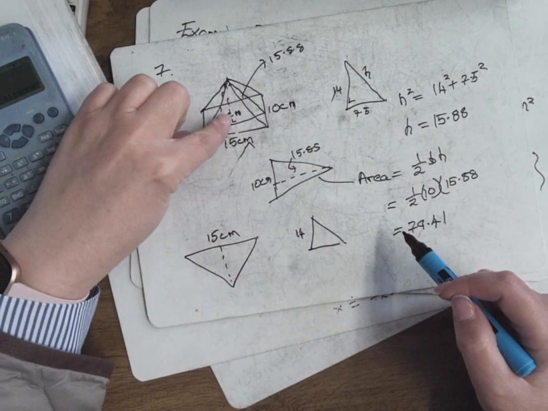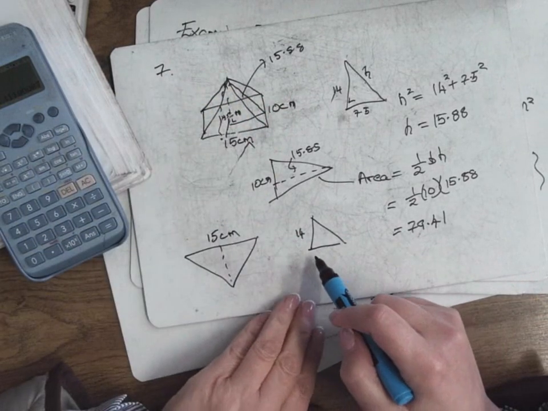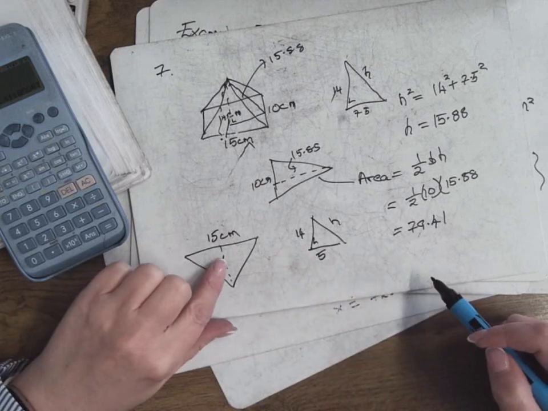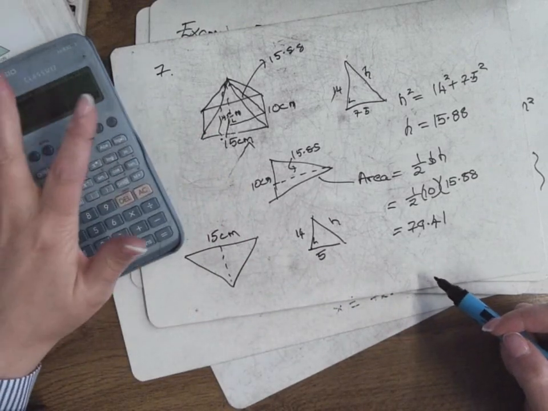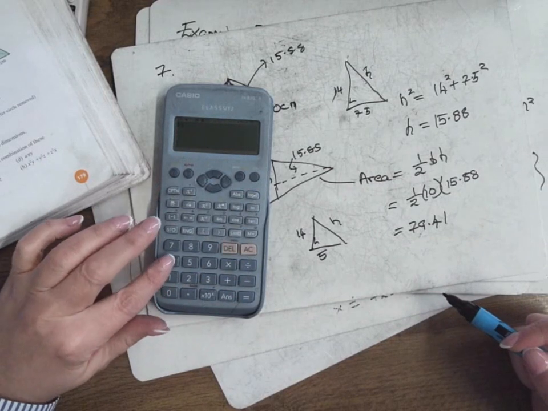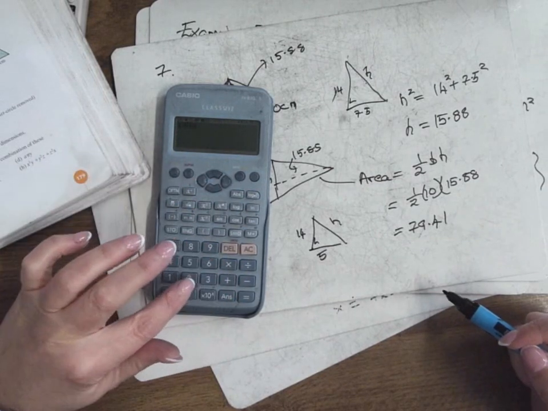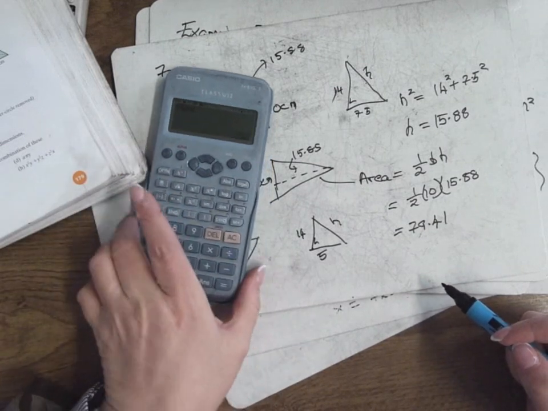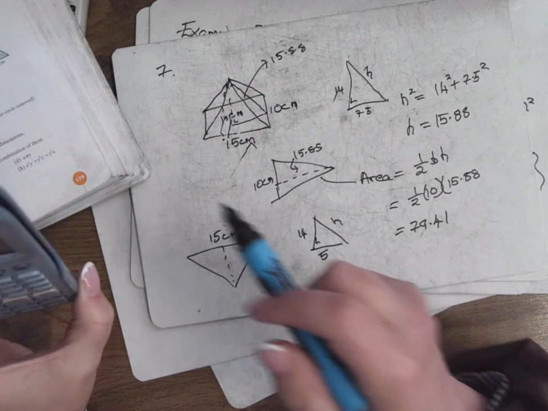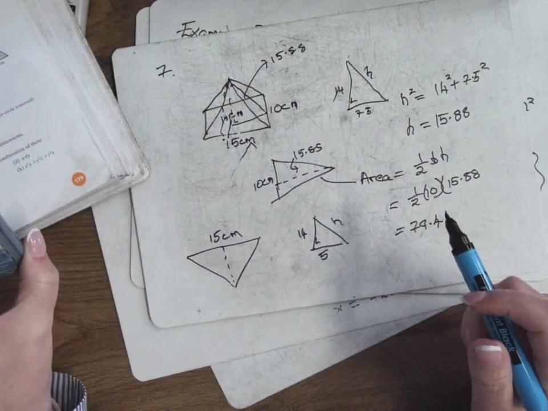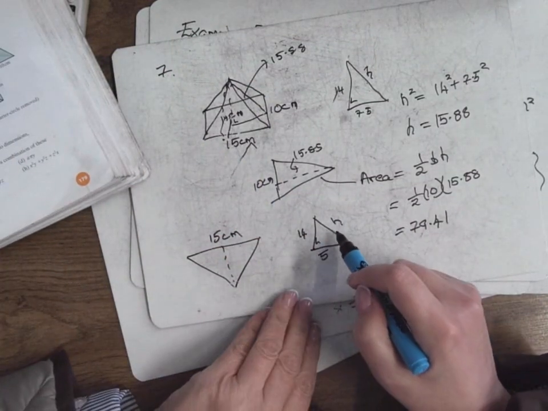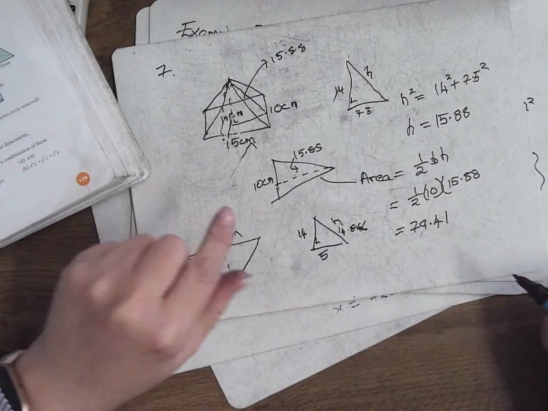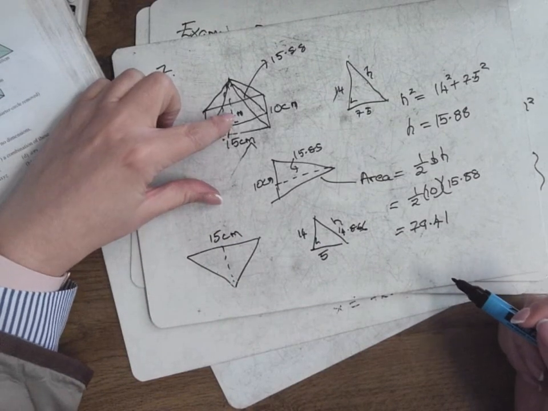The length from the center out to here would be half of 10, which would be 5. Again, I can get the hypotenuse, which will be the perpendicular height of that triangle. So 14 squared plus 25 equals, and square root of the answer equals 14.866. Is that alright?